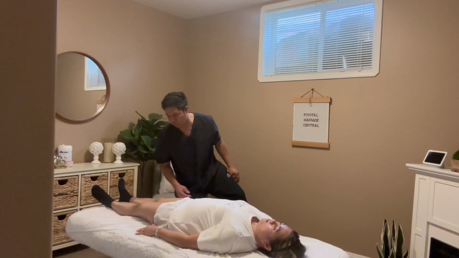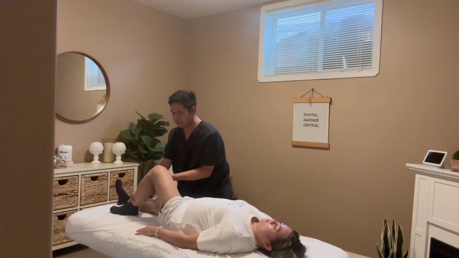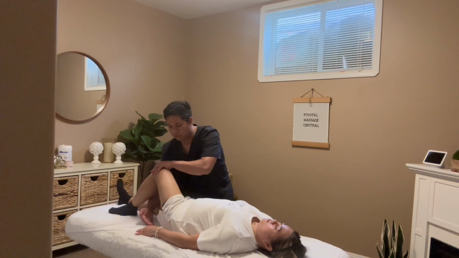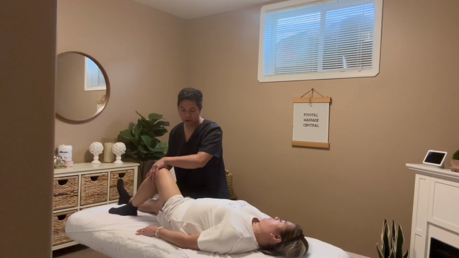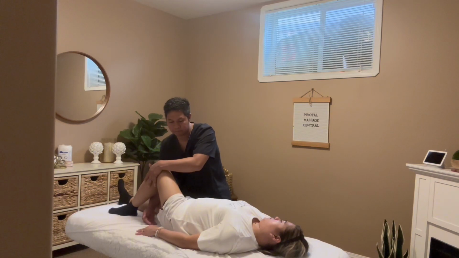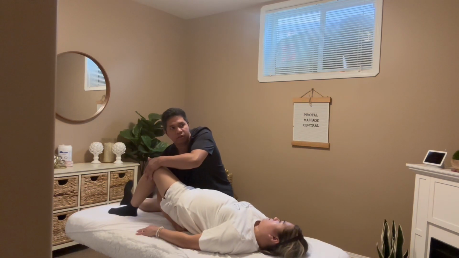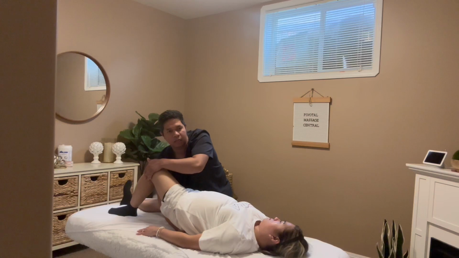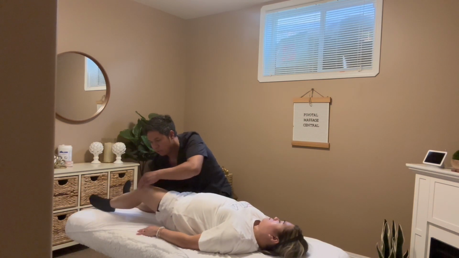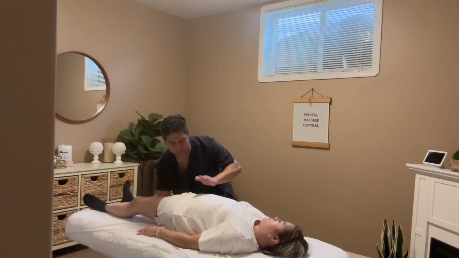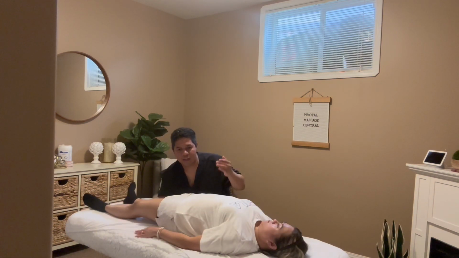Okay. Can you lift this one, please? My palm is going under the sacrum. Can you lift your pelvis, please? Sacrum. And can you straighten this one, please? This one I'm going to put from L4 to L5. It's like sinking in.